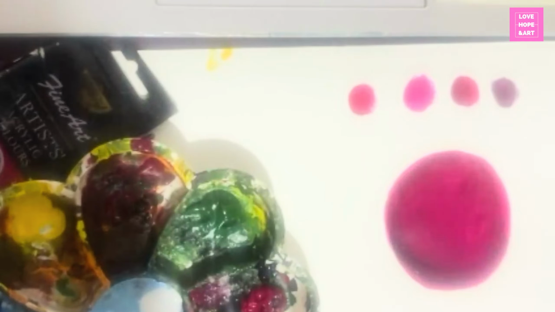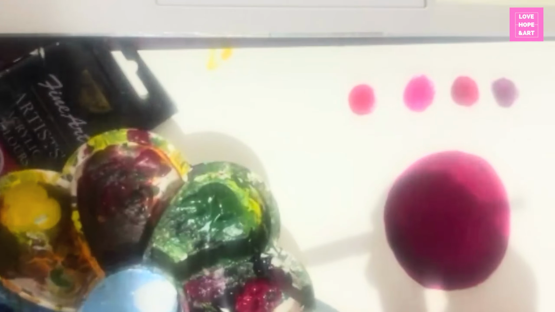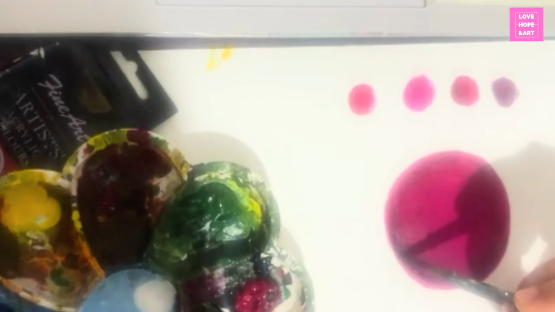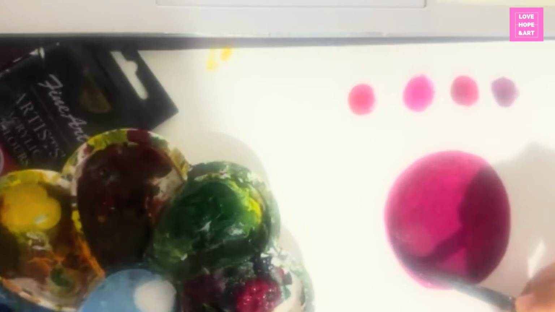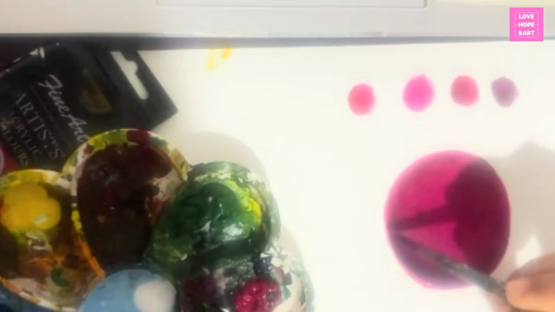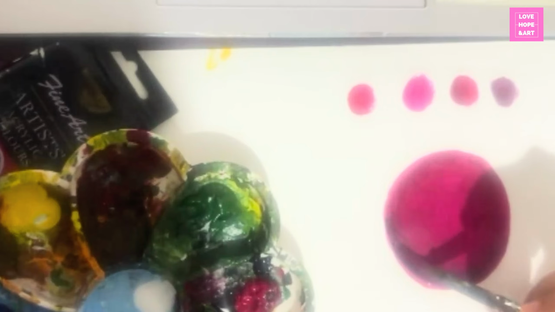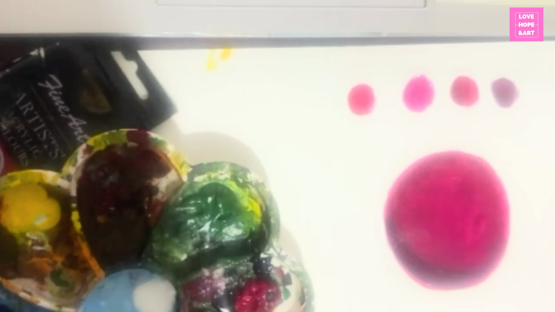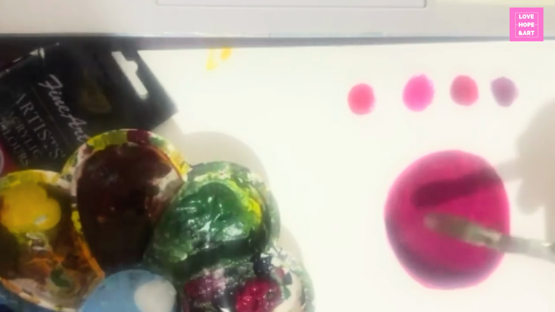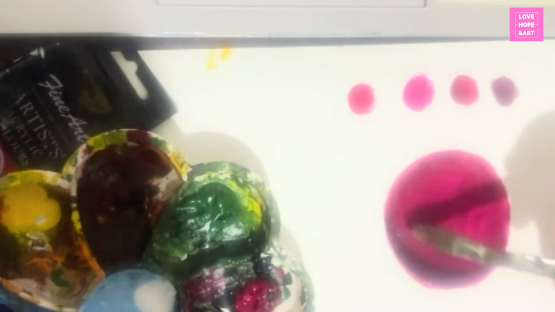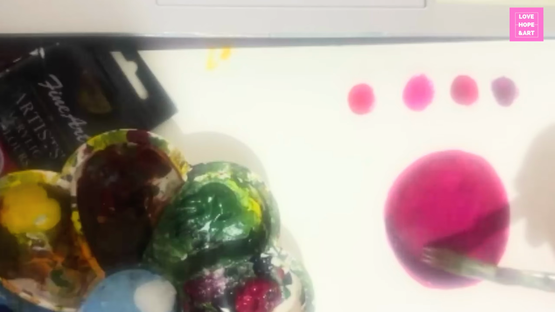Now the darkest portion can even give a shadow in the end. I'm using wet on wet technique, that's why I'm just putting black directly on the paper. But if you want to do it very slowly and neatly, you can always mix the paint and then apply it.